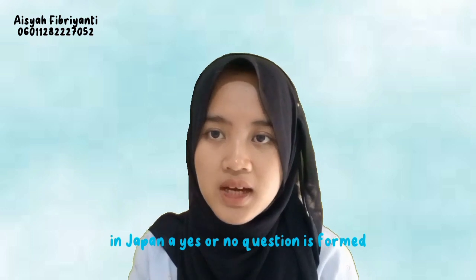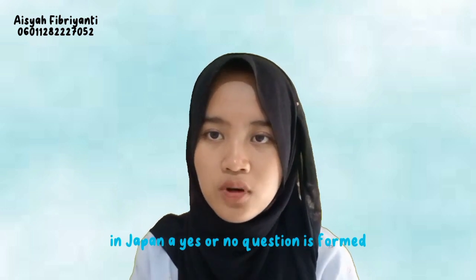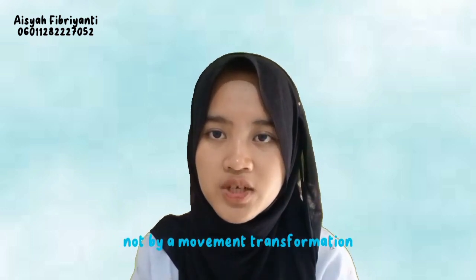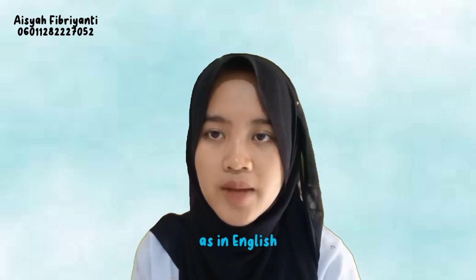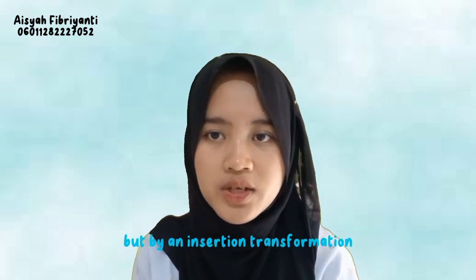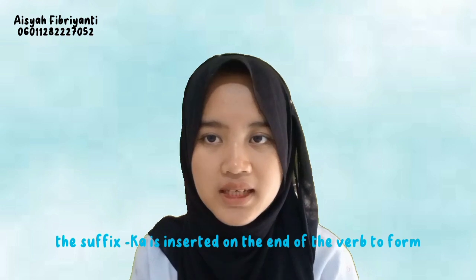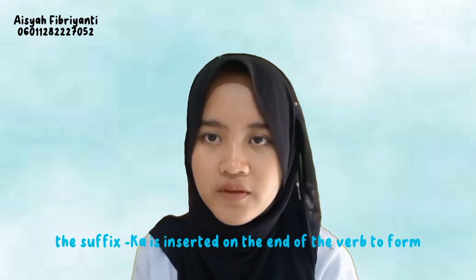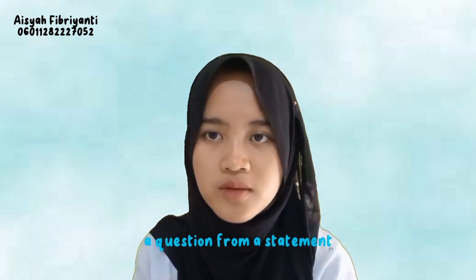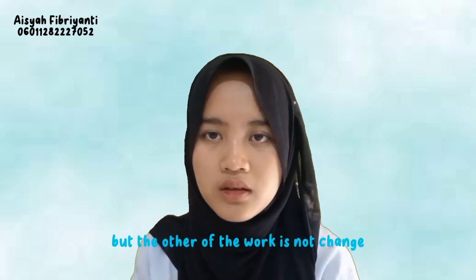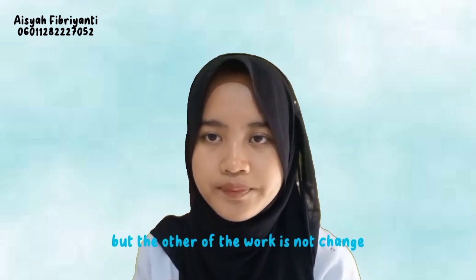In Japanese, a yes or no question is formed not by a movement transformation as in English, but by an insertion transformation. The suffix ka is inserted at the end of the verb to form a question from a statement, but the order of the words is not changed.